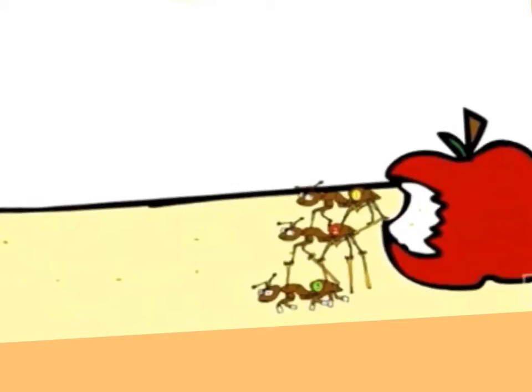Okay, so right here was a regular ant, here was a long-legged ant, and here's the one that got chopped off, right? If you remember that. It just showed one of each, right?